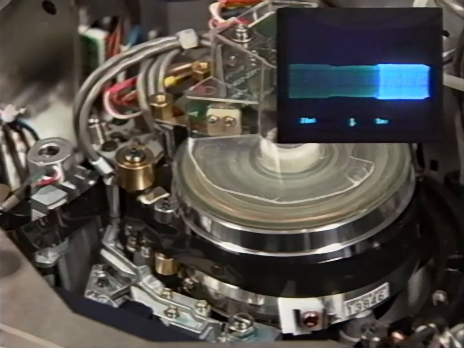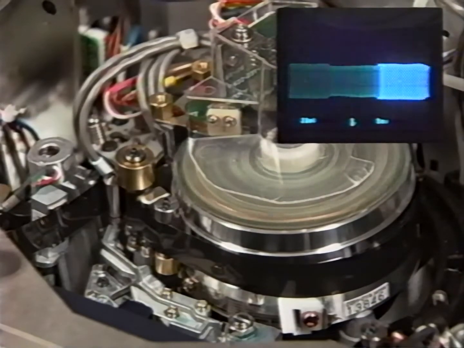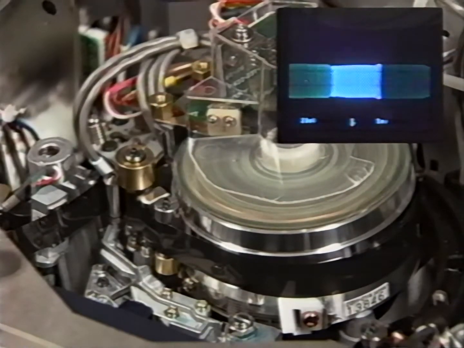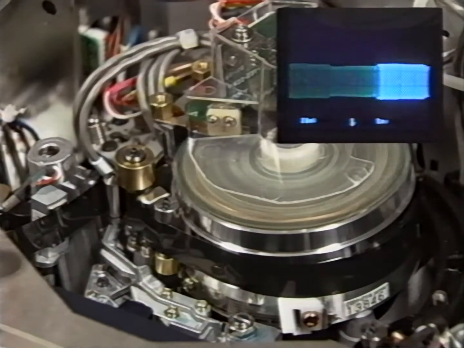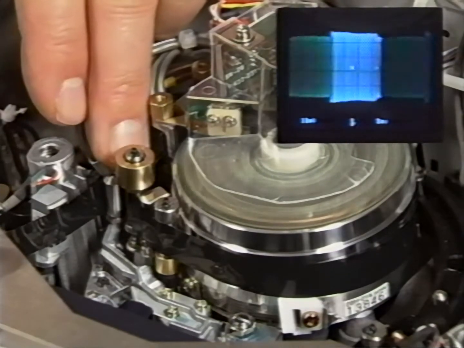Entrance side tracking. Here the waveform shows tracking correctly adjusted. Note the flat top and the square corners of the RF waveform. The entrance side of tape path is controlled by the tension regulator arm and by tape guides 1 and 2.